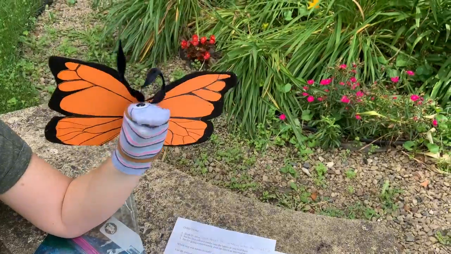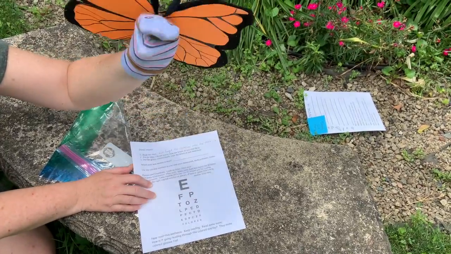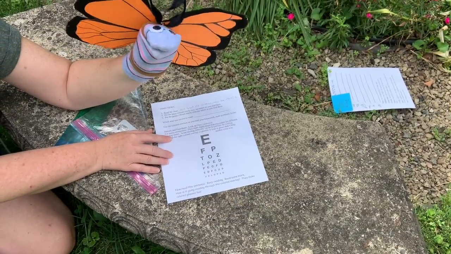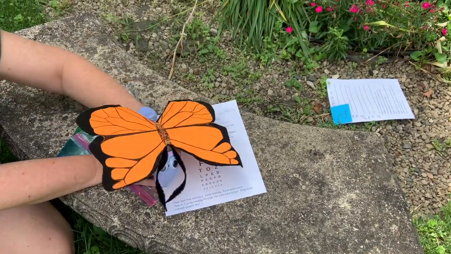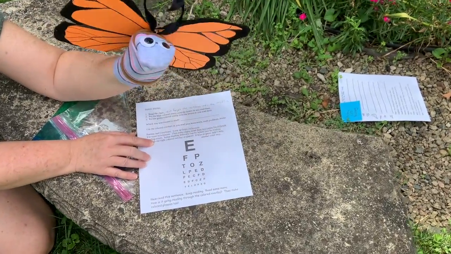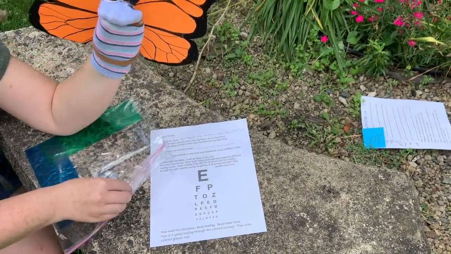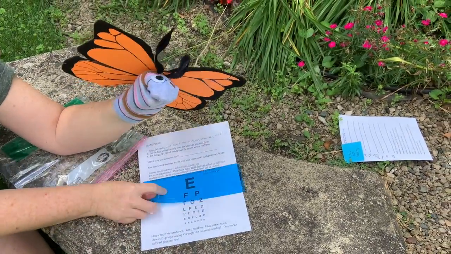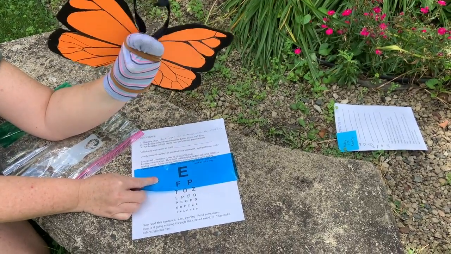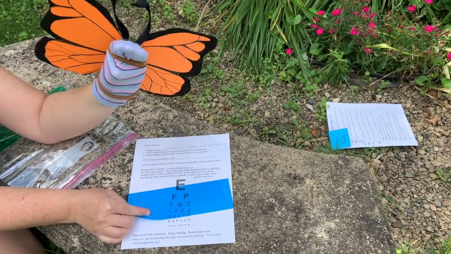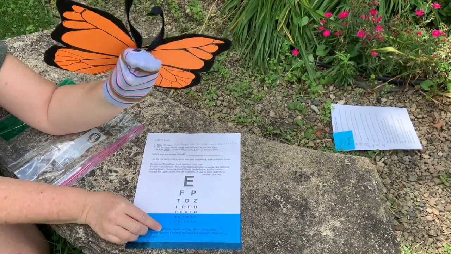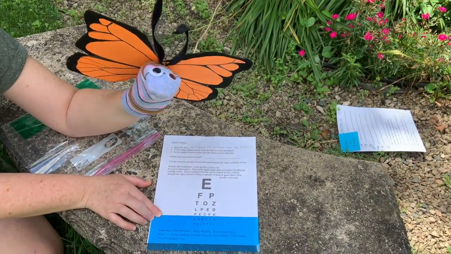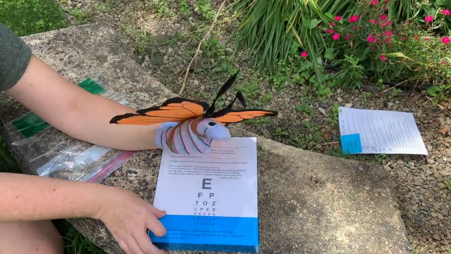Take out the paper. It says E, F, P, and you read the whole thing, and then you read the sentences if you can underneath it. It says, now read this sentence, so read those. The next thing you want to do is take your blue and put it over what you're reading and try it again. And you read all down all the letters and then read the sentences and see how that goes for you. It might be easier with the blue on top.